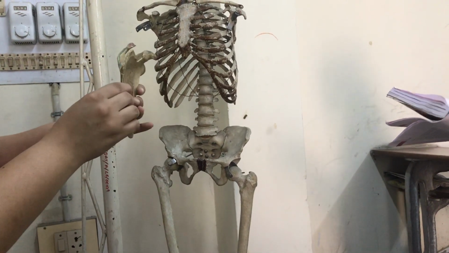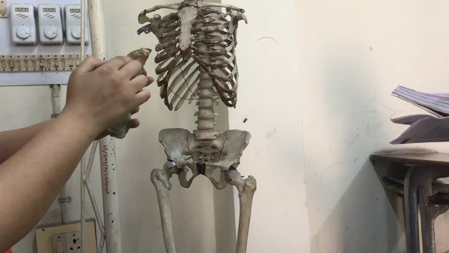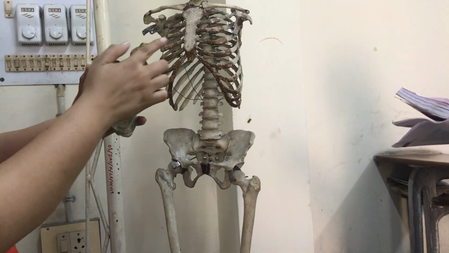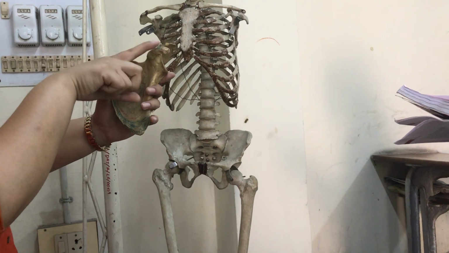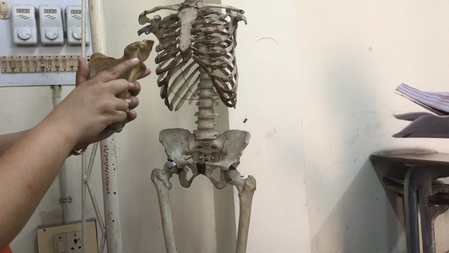The coracoid process is directed forwards and slightly laterally. It is bent and finger-like. It is atavistic type of epiphysis.